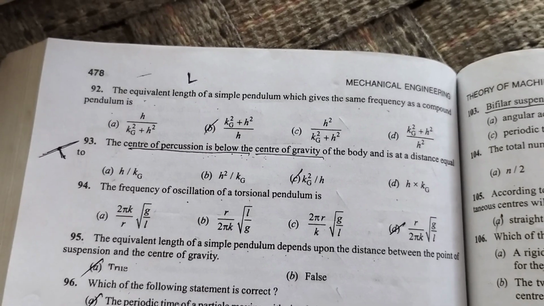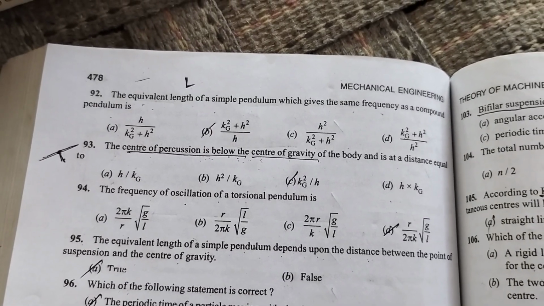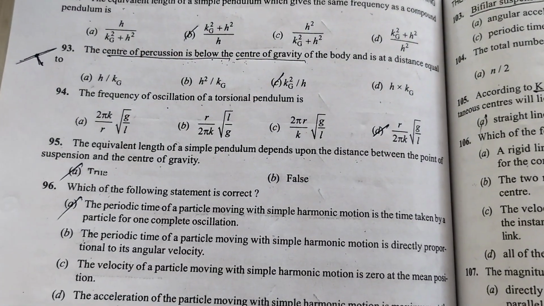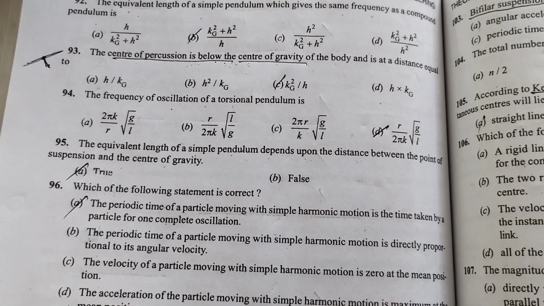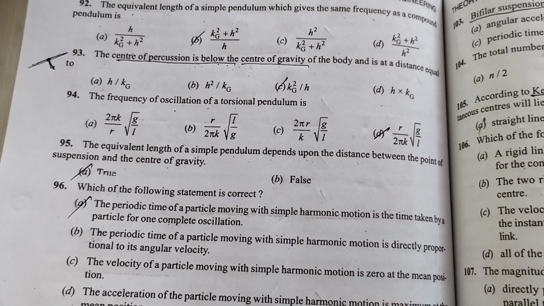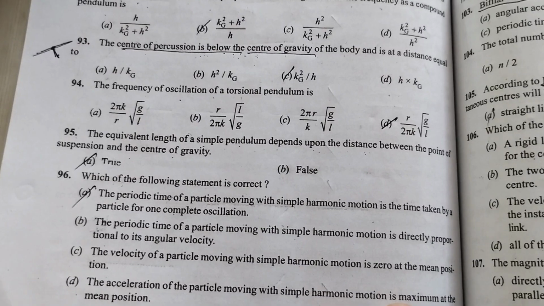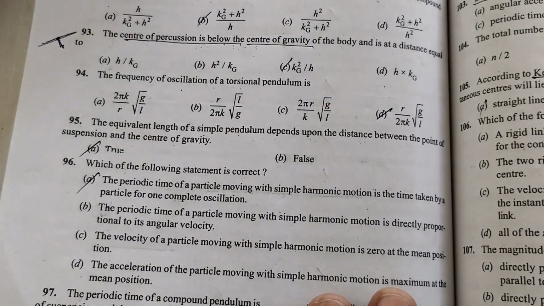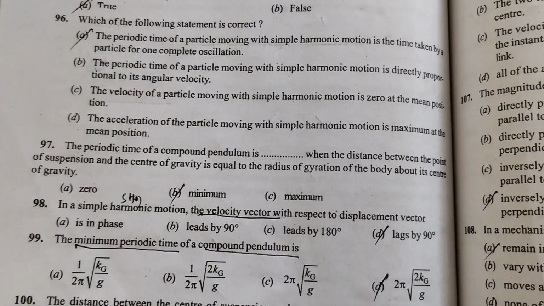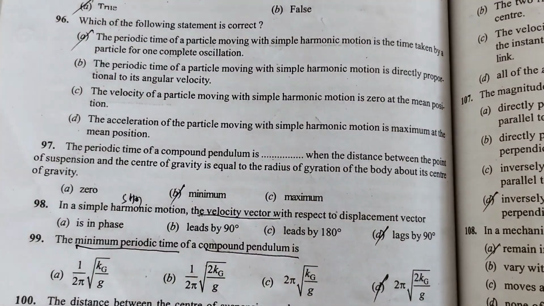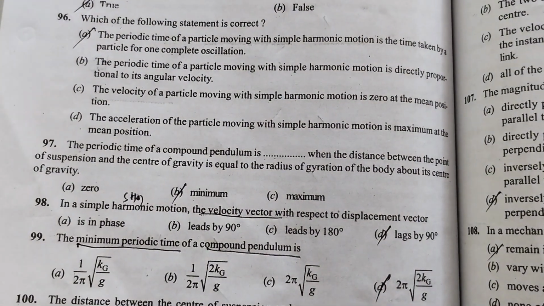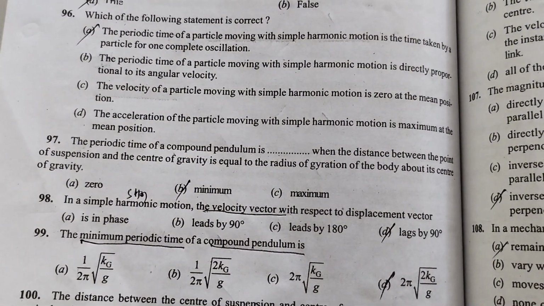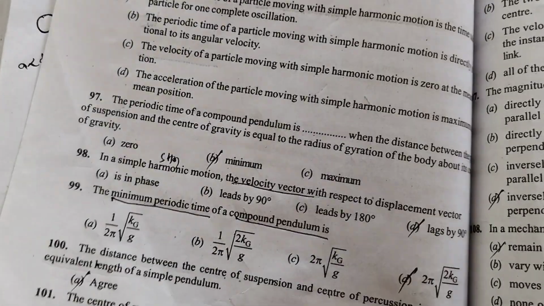The frequency of oscillation of a torsional pendulum is 1 by 2 pi root of s by l. The equivalent length of a simple pendulum depends upon the distance between the point of suspension and the center of gravity. True. Which of the following statements is correct? The periodic time for a particle moving with simple harmonic motion is the time taken by the particle for one complete oscillation. The periodic time of a compound pendulum is minimum when the distance between the point of suspension and the center of gravity is equal to the radius of gyration of the body about the center of gravity.